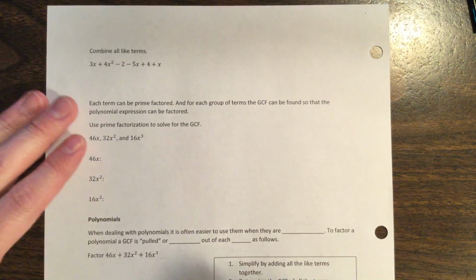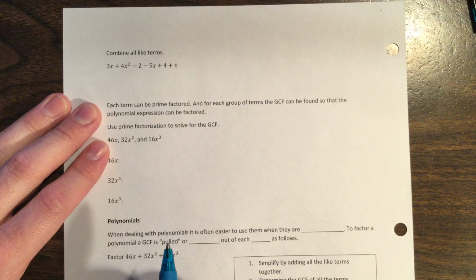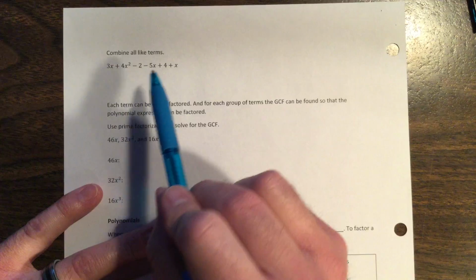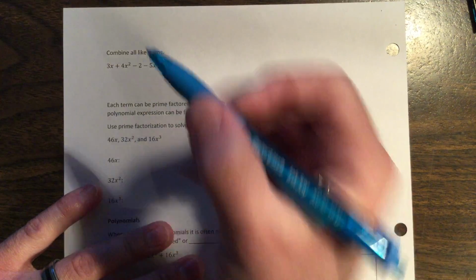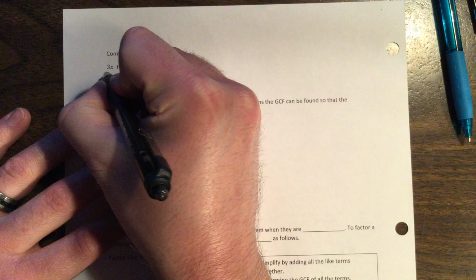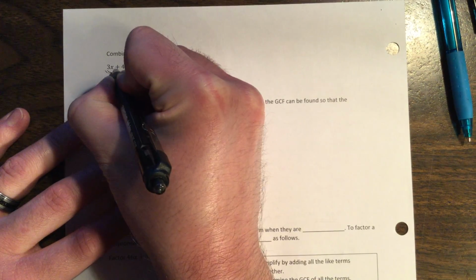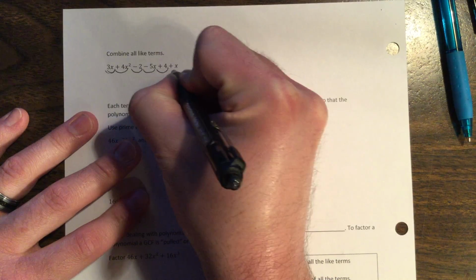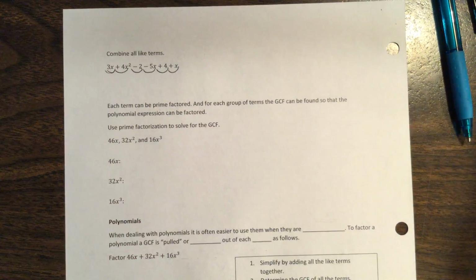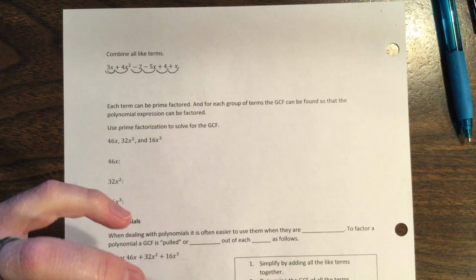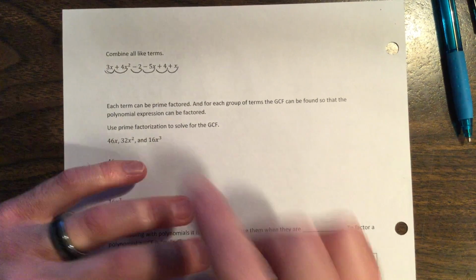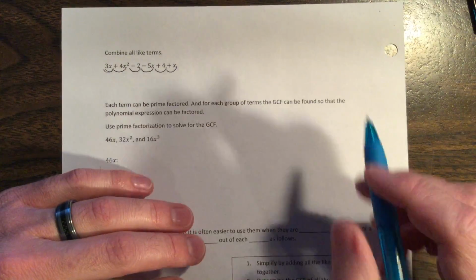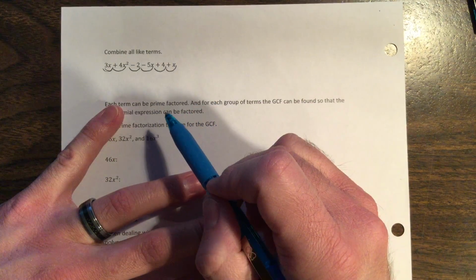So let's take a look at this example here, on the next side. I just flipped it over. We want to combine all of our like terms. When it comes to this, we have to take a look at the variables. What we have is a multi-termed polynomial. Here we have 1, 2, 3, 4, 5, and 6 terms. This is a 6-term polynomial, and we want to put together all the like ones to make it simpler, if we can. If we can't, we just leave it the way it is. But we want to make sure we put together all of our like terms.